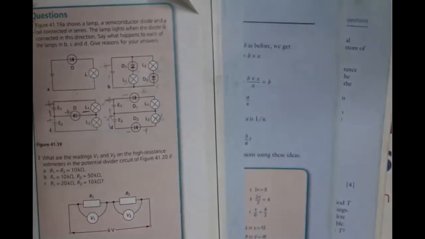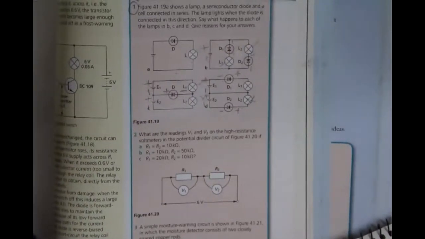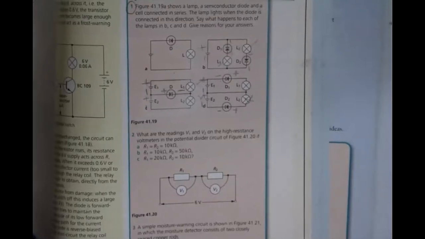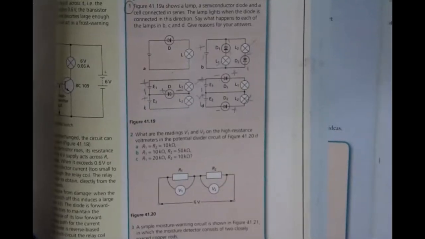Okay, so what are the readings V1 and V2 on the high resistance voltmeters in the potential divider circuit of figure 41.20 if R1 and R2 equal 10 kilo ohm? So I'm just gonna make them here.